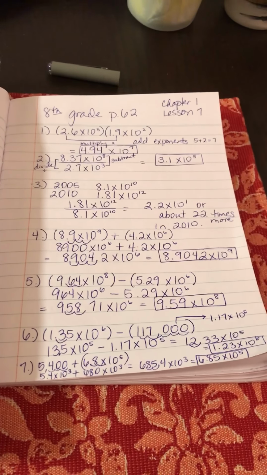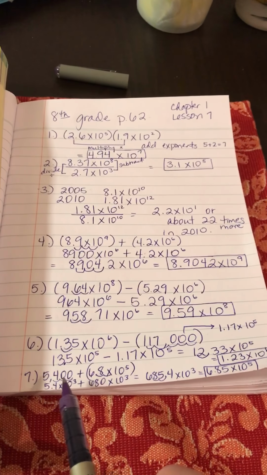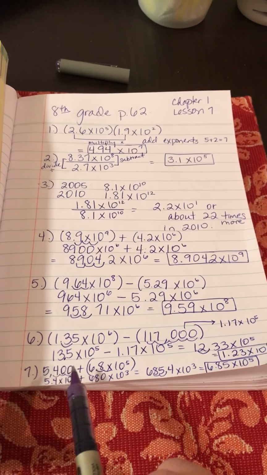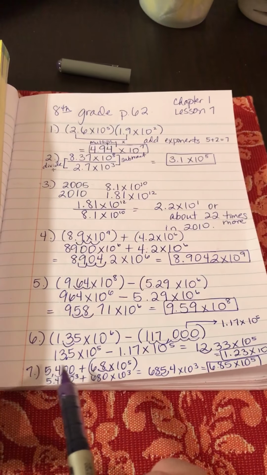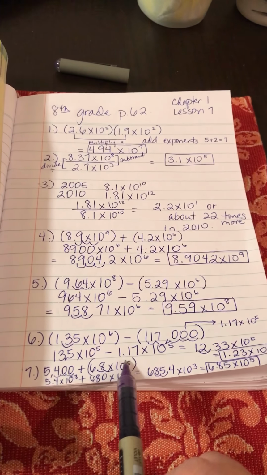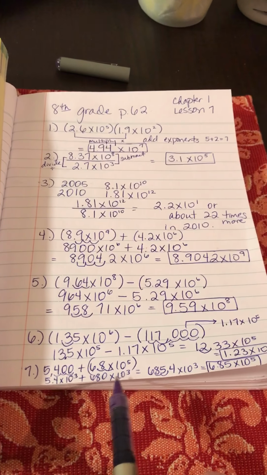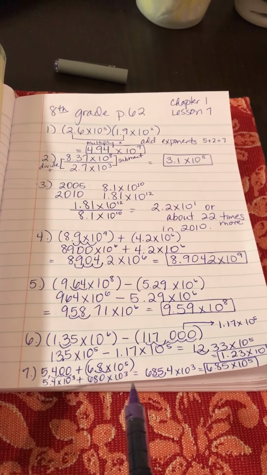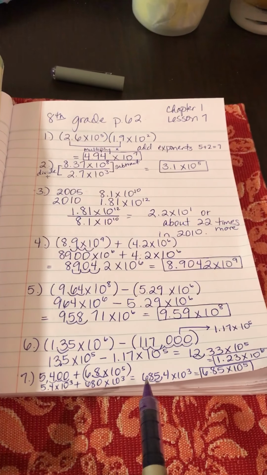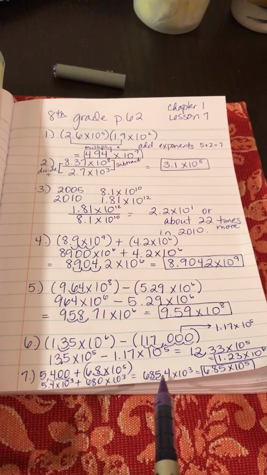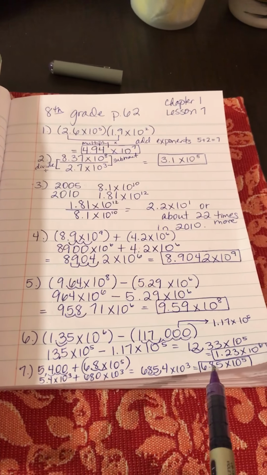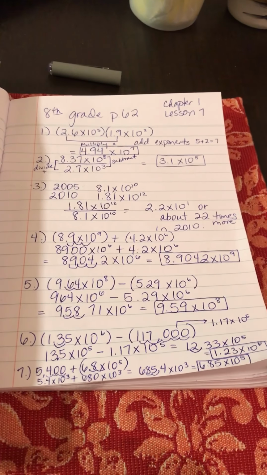And then same thing on number 7. I made this into scientific notation first. It was times 10 to the 3rd power. I changed this one to the 3rd power by moving it over 2 decimal places. And then on my answer, I moved it back to standard form and got 6.85 times 10 to the 5th power.